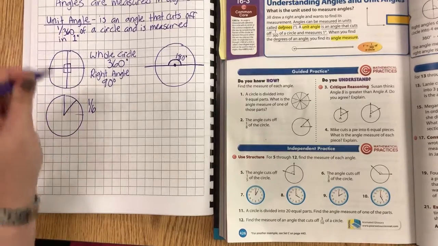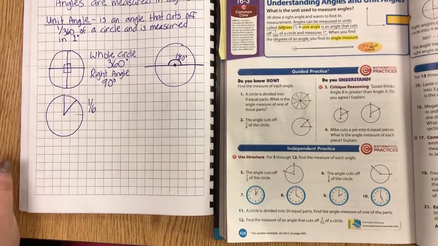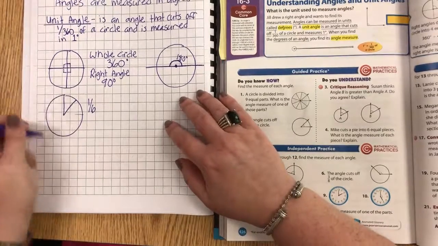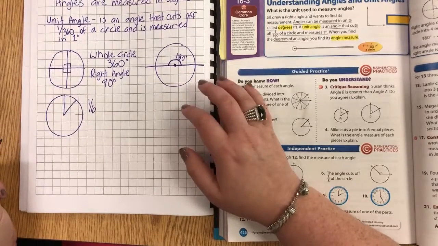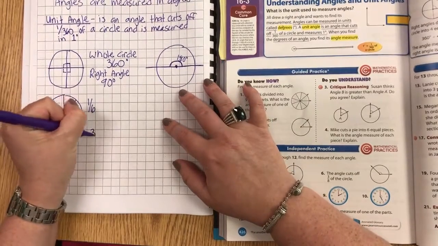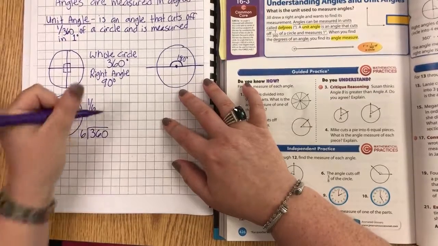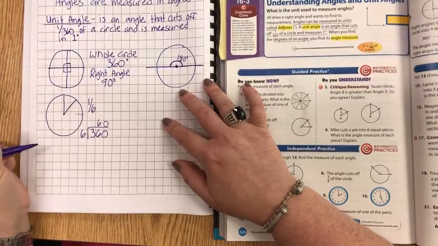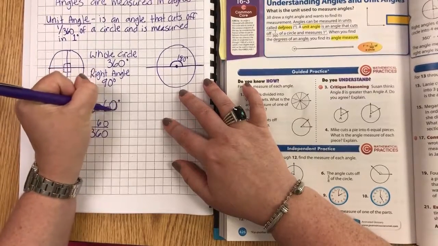That right angle makes that perfect little corner of a square. I'm just going to do division. In all, the whole circle is 360, right? So if I were to do 360 divided by 6, that's going to get me 60. So 1/6 of this circle is 60 degrees.